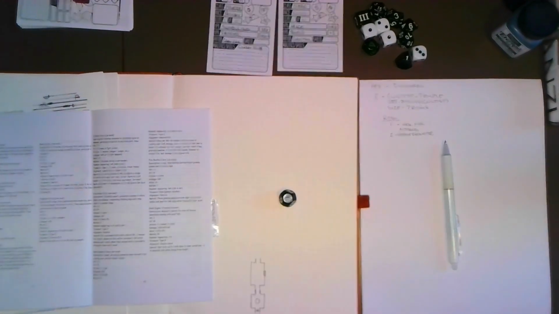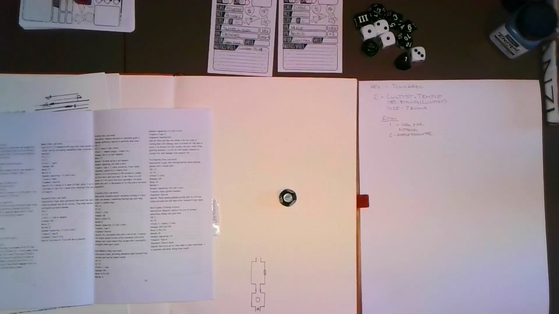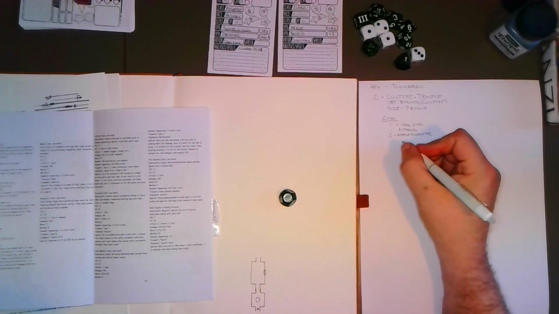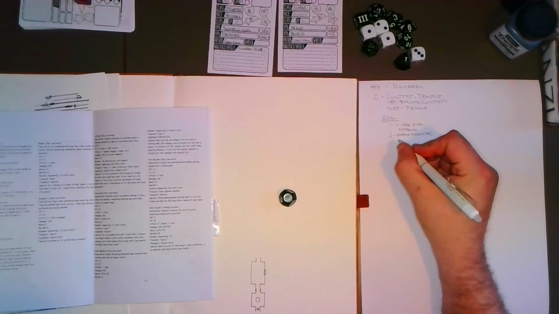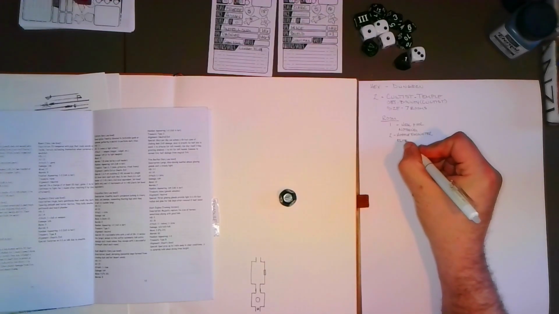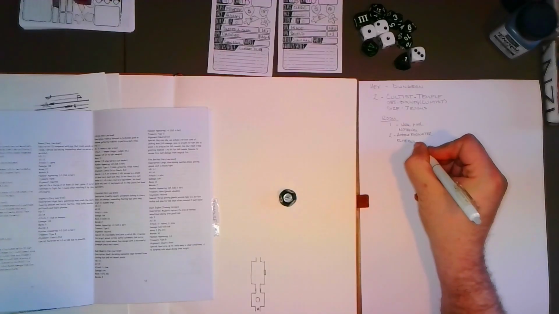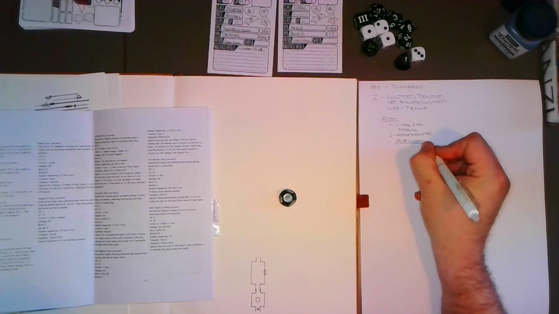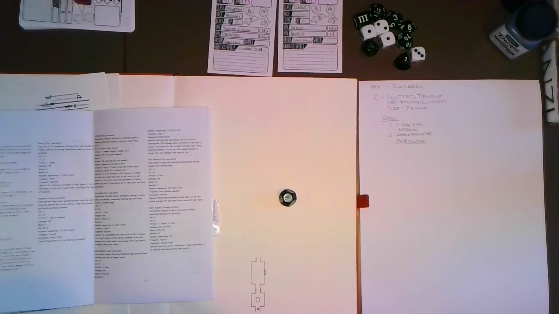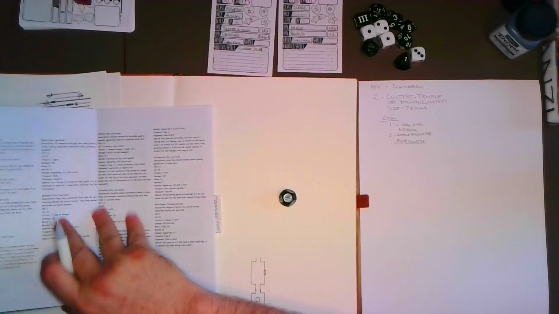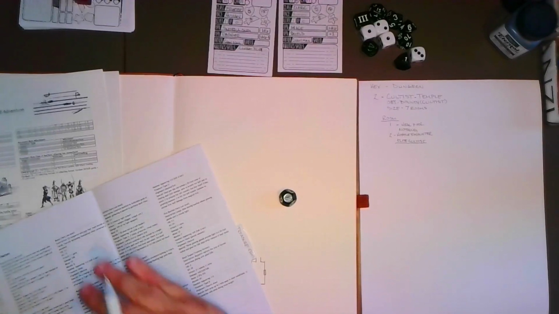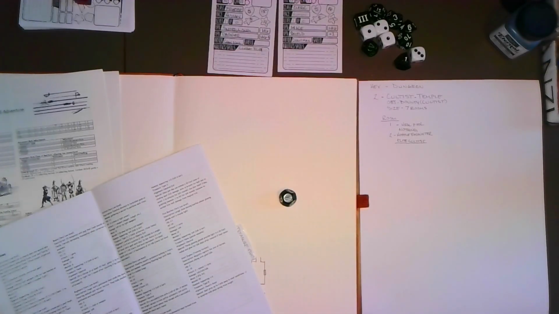But cultist, okay. Elite cultist. Let's see, and my glasses suck. Let me write down his stats real quick.